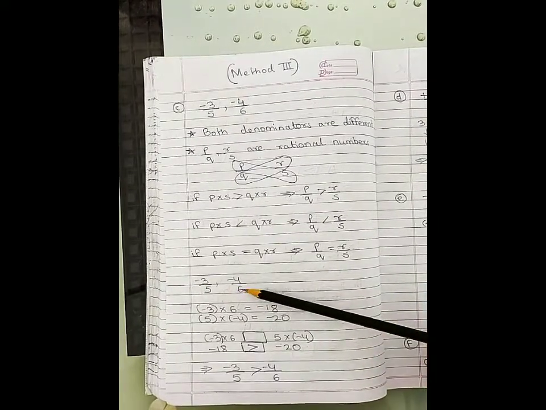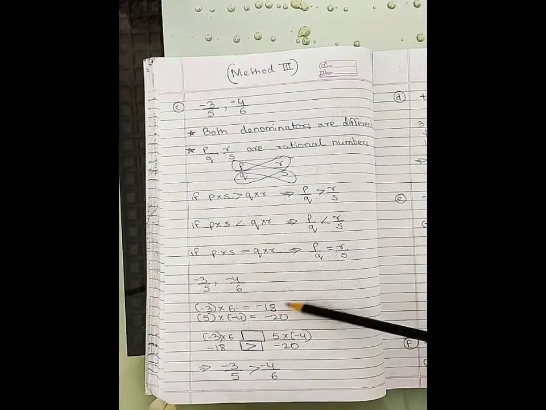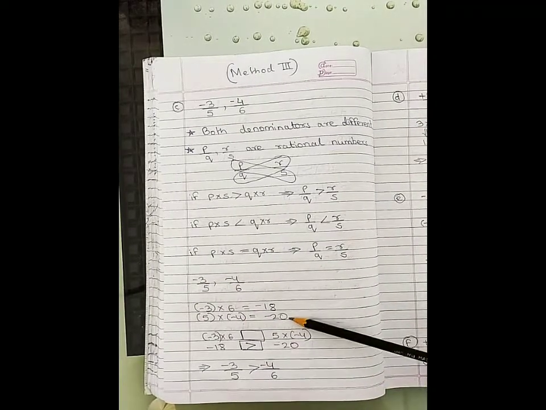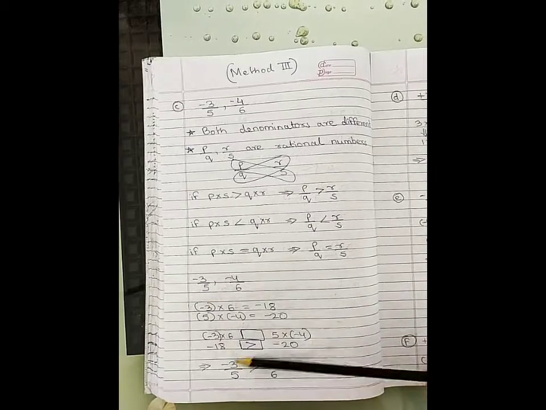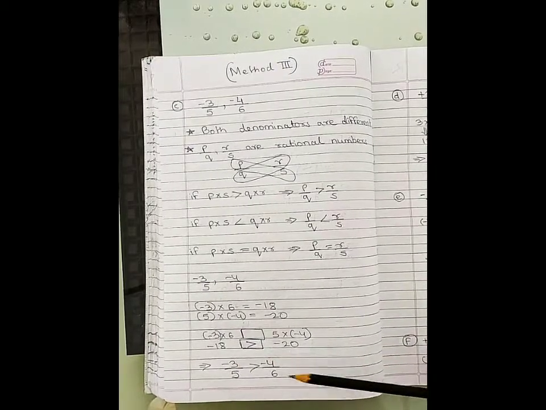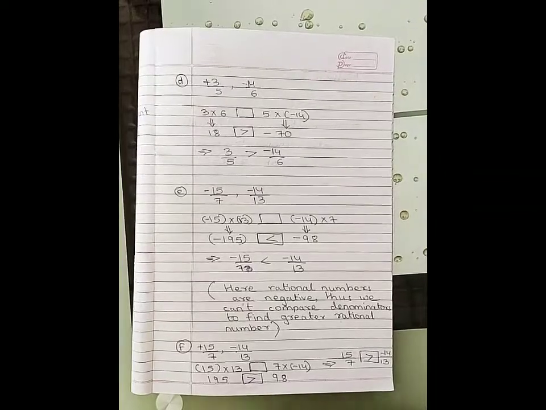Minus 3 into 6 is minus 18. 5 into minus 4 is minus 20. Minus 18 is greater than minus 20, and therefore minus 3 upon 5 is greater than minus 4 upon 6. Let us see a few more examples.